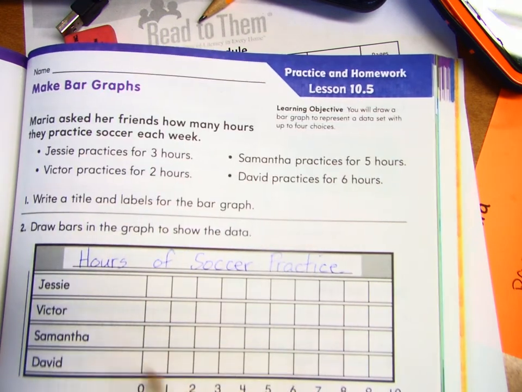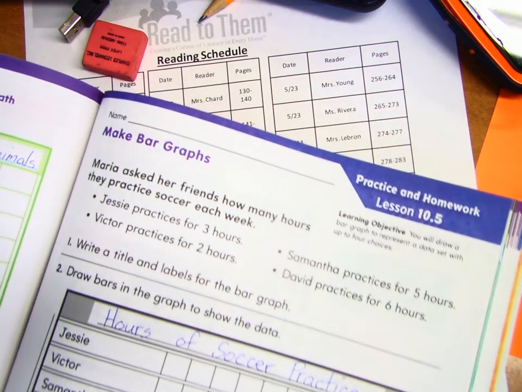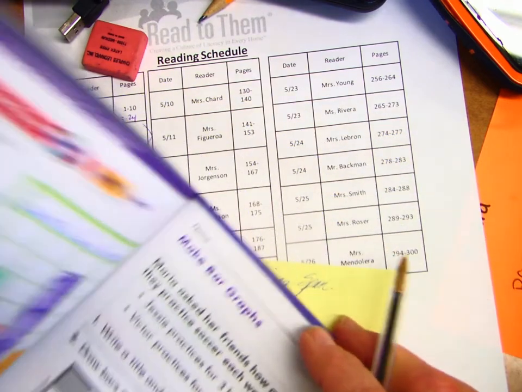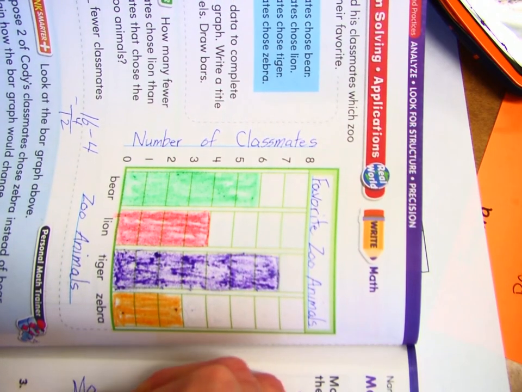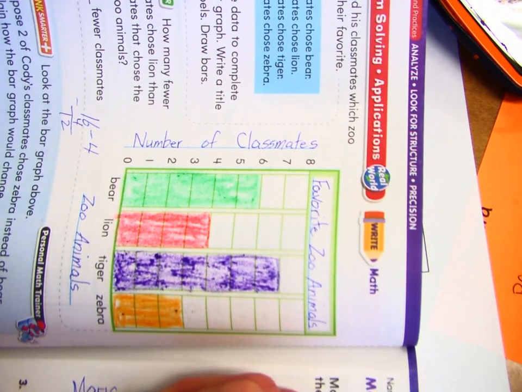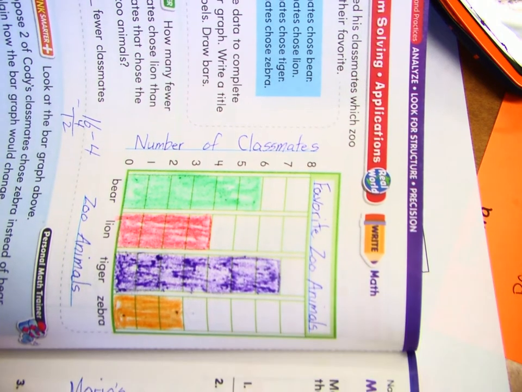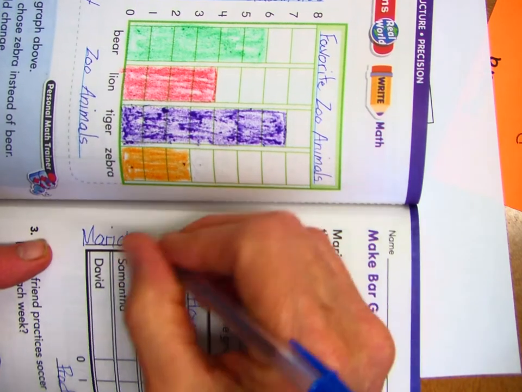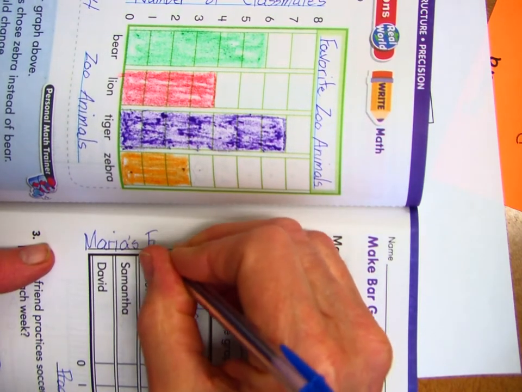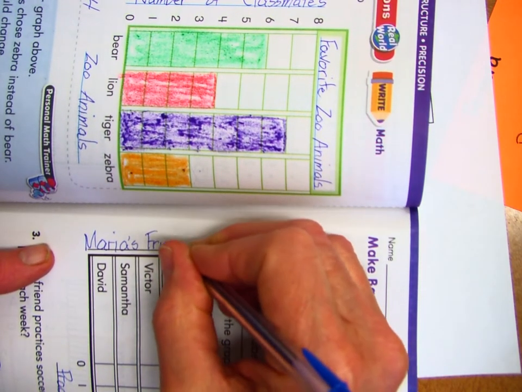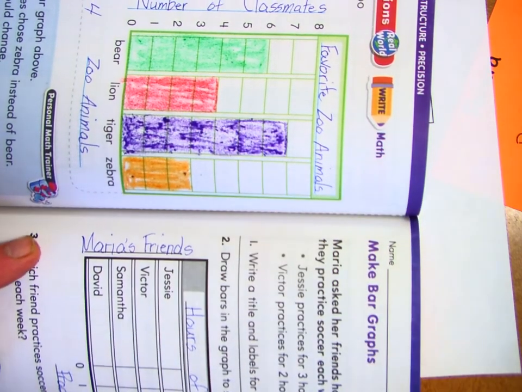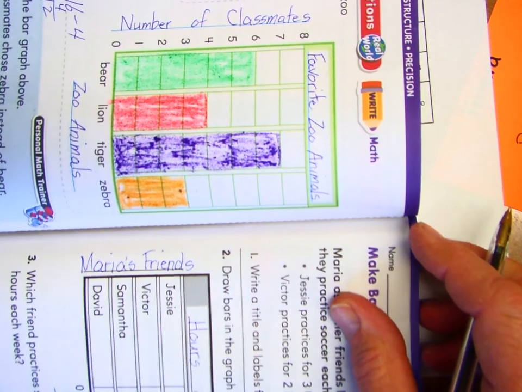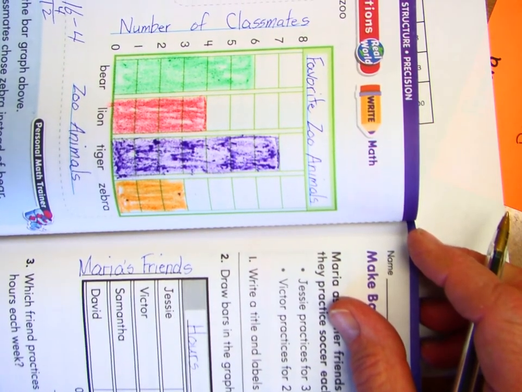Here we go. Okay. Now I'm going to put the side label. So turn your book sideways. And I'm going to put, these are Maria's friends. So I'm going to write Maria's friends. Hope you can see all this. Okay. If you're not done, pause it and get Maria's friends.